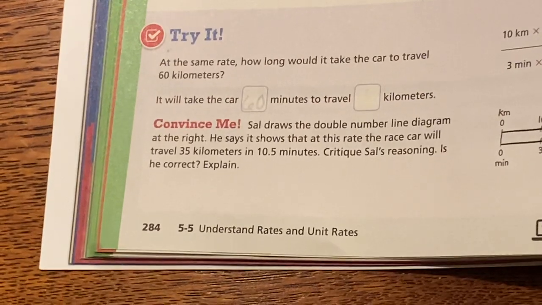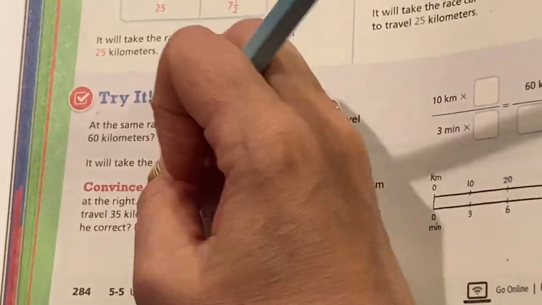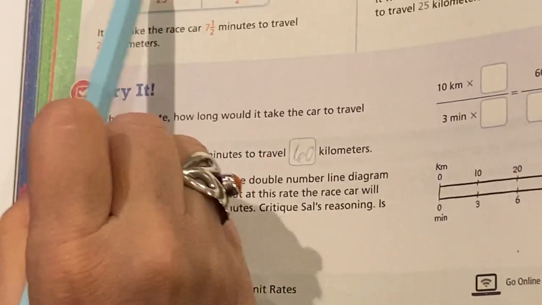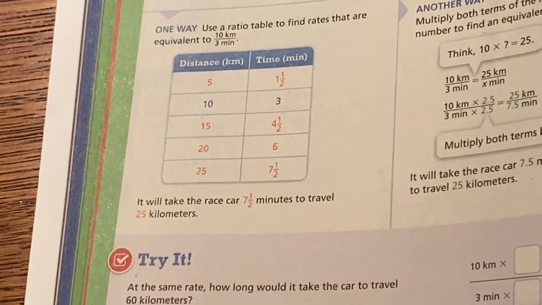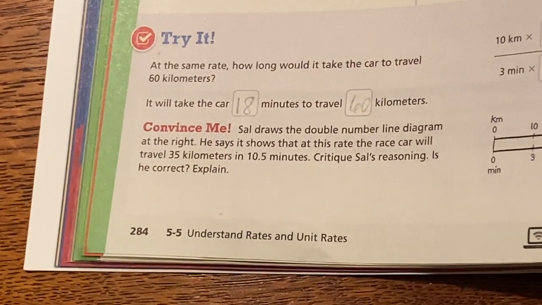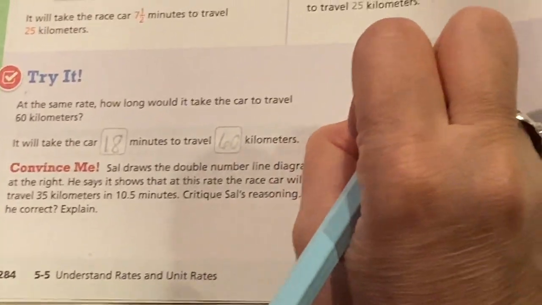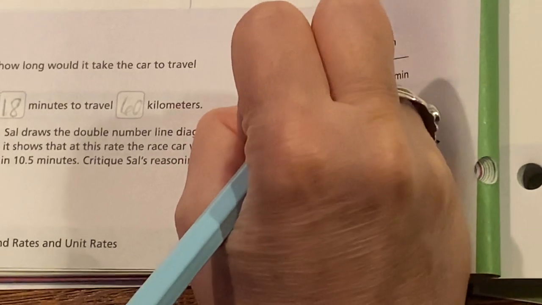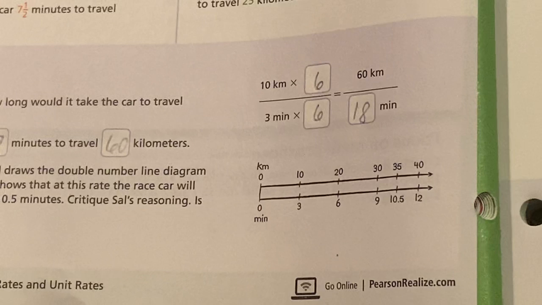There's 60. This is where the kilometers go, and that's where the minutes go. We multiplied that 10 by 6, so let's multiply the 3 by 6 also. And then we will know that it takes the car 18 minutes to travel 60 kilometers. 10 kilometers times 6 equals 60, and 3 minutes times 6 equals 18 minutes.